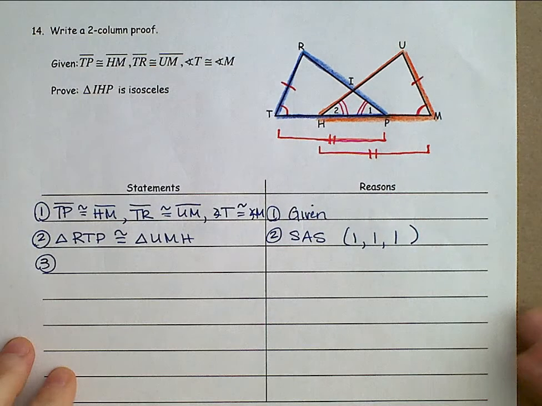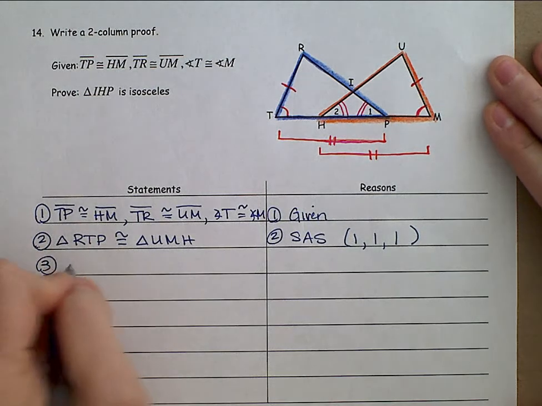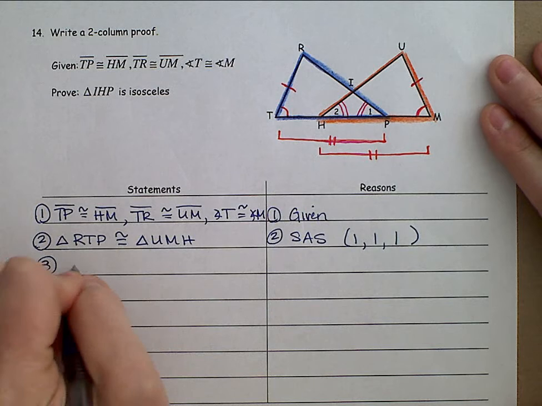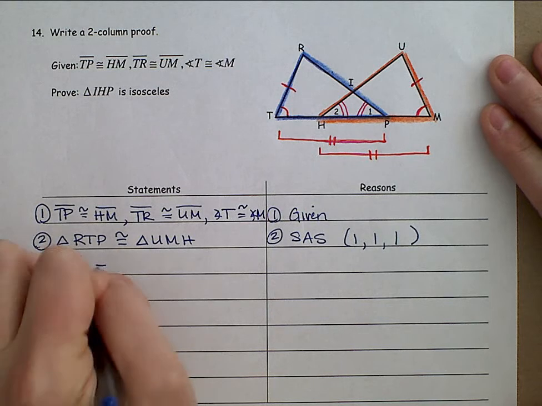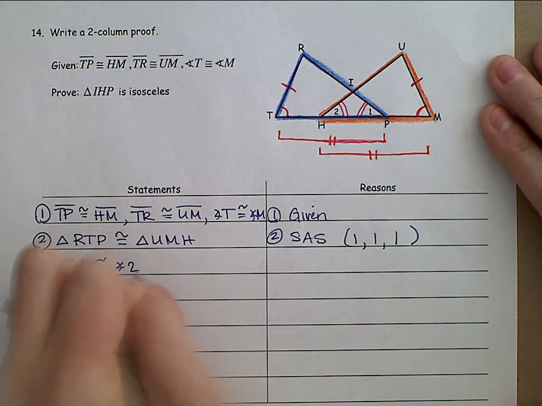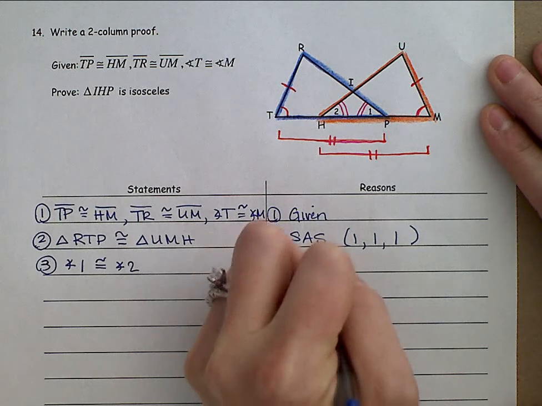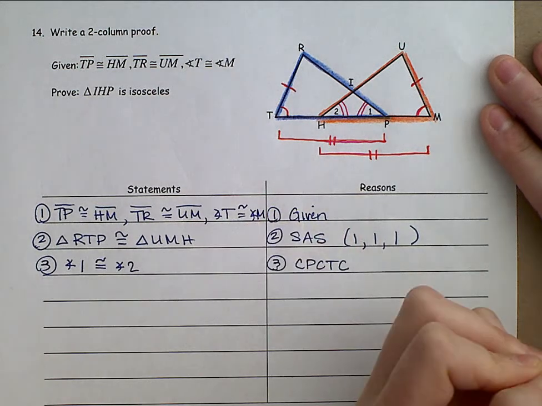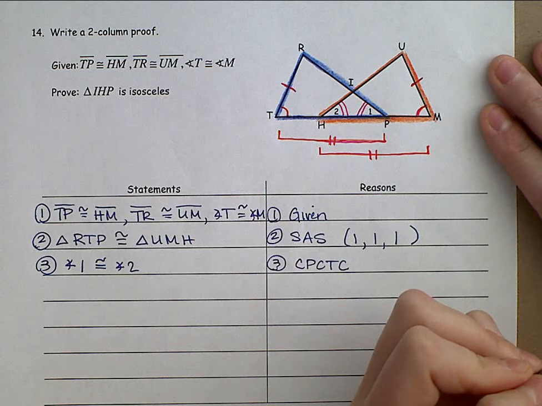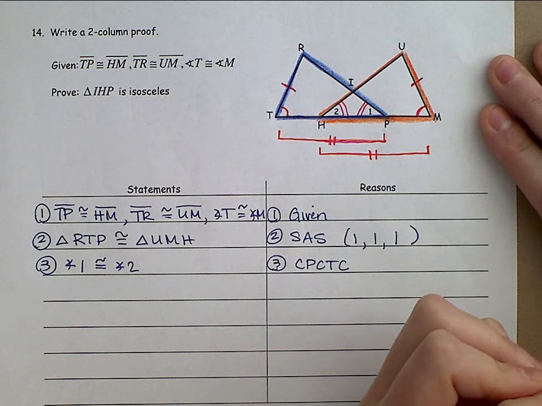Okay? There's overlap. It makes it really difficult to see, so I'm hoping that you're using your colored pencils to help you see it more clearly. Angle 1 is congruent to angle 2 by CPCTC. Those are corresponding parts of congruent triangles, so they're congruent.